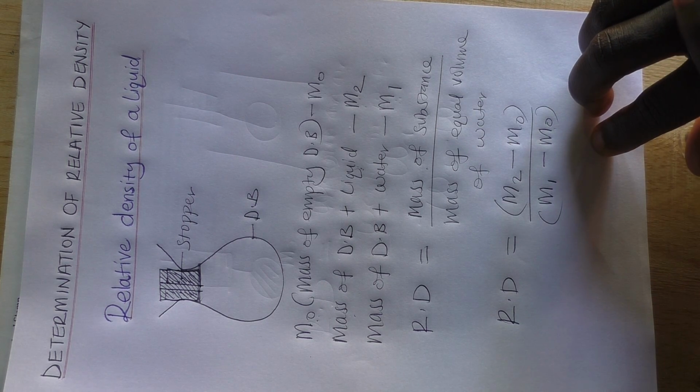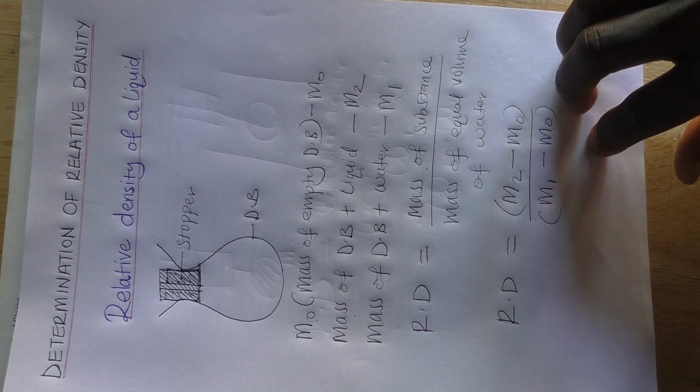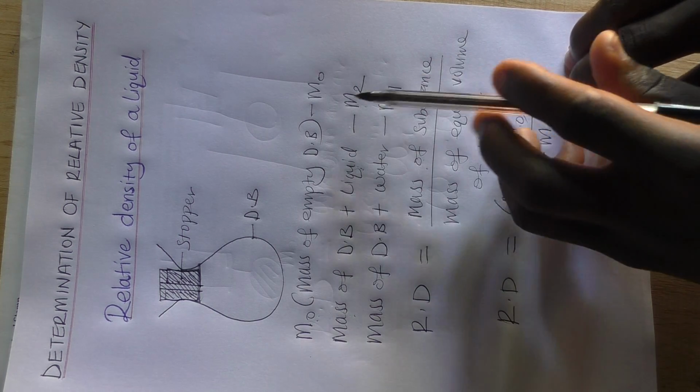The steps or procedures are quite simple. 1. You measure the mass of a dry, clean, empty density bottle with its stopper. Call it M0.